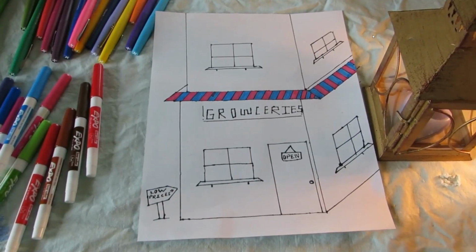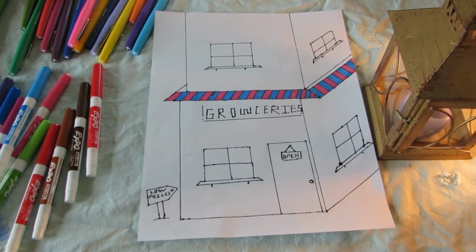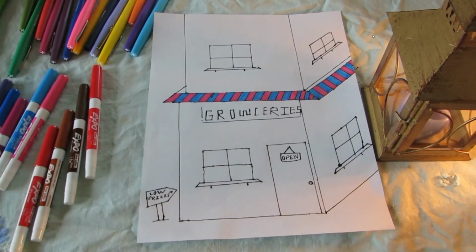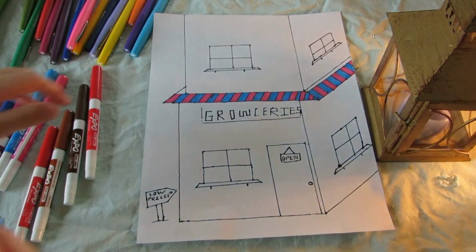So I've done that, and now we're going to take light green and color in the spots in between.